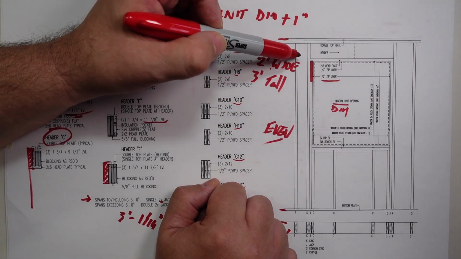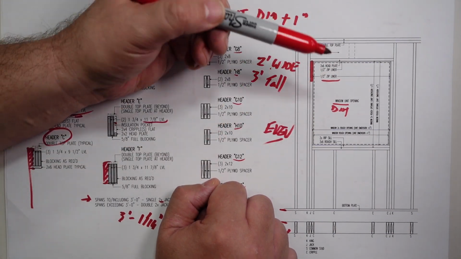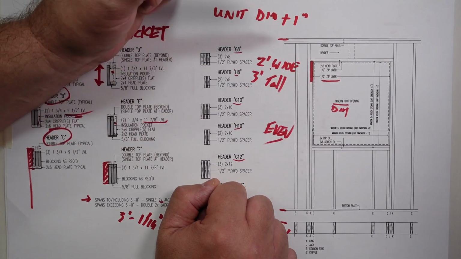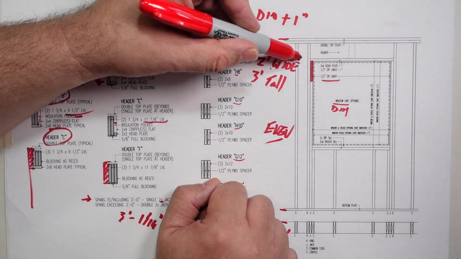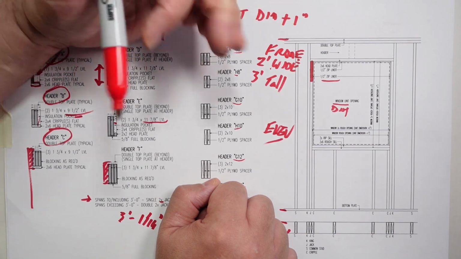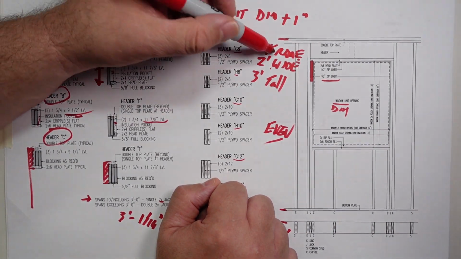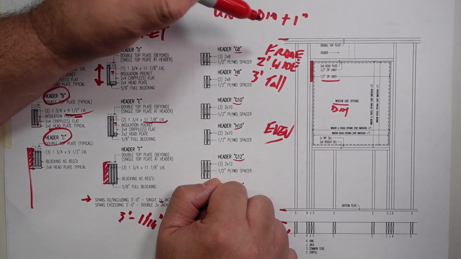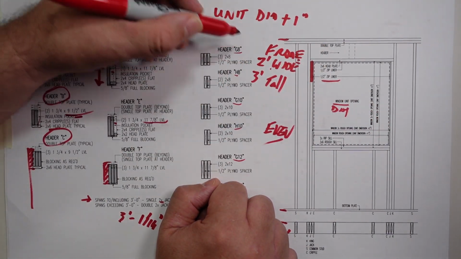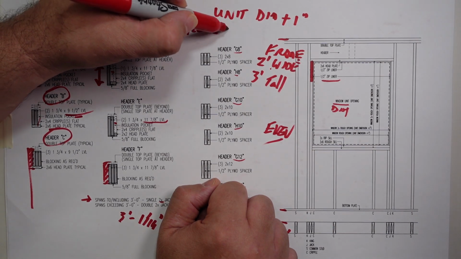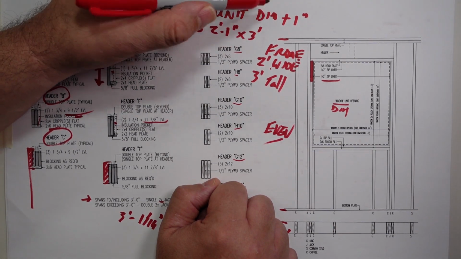And that 1 inch is basically the 1/2 inch window rough opening. That's the airspace between the window frame or unit dimension and the final rough opening. So that means that our frame plus the 1 inch means that our rough opening for that window is actually 2 foot 1 inch by 3 foot.